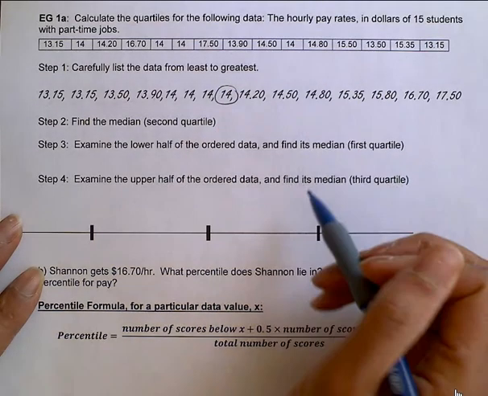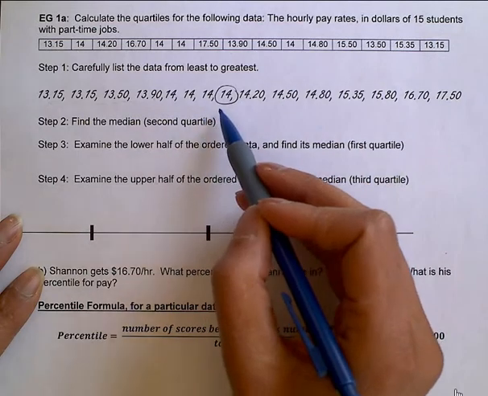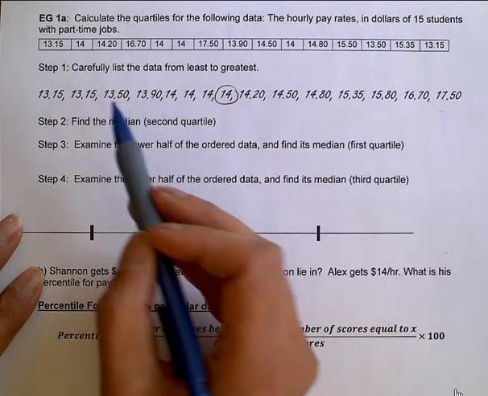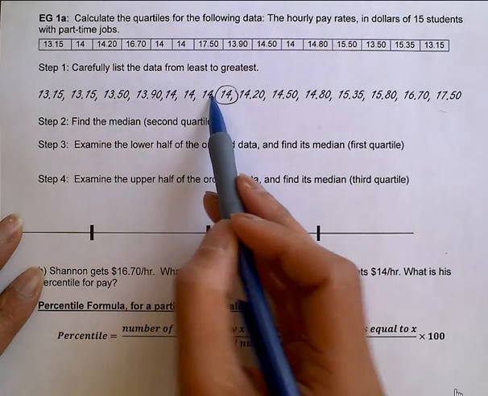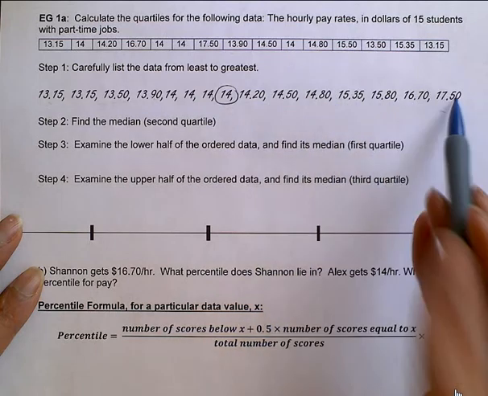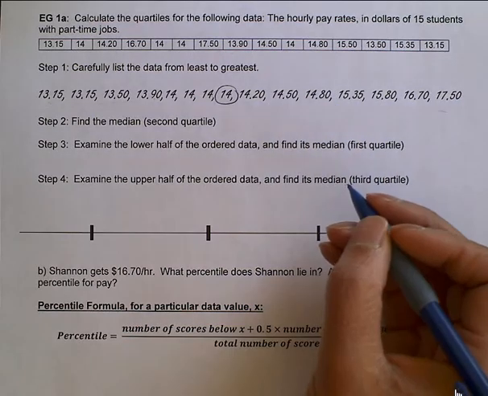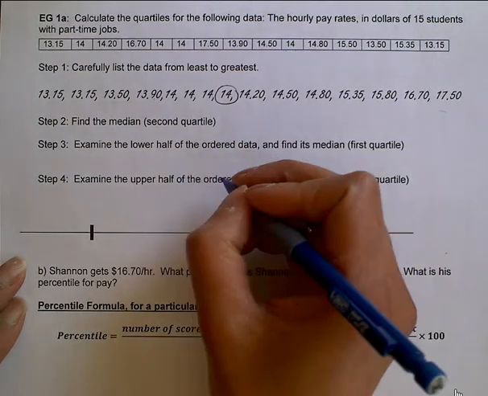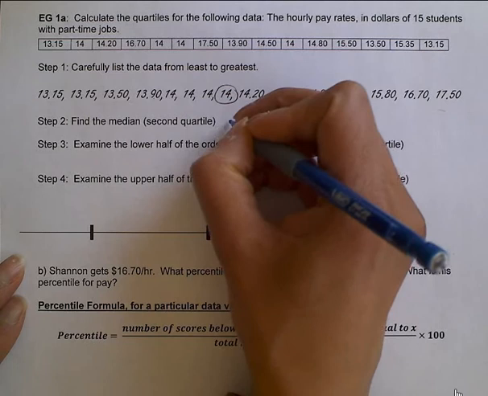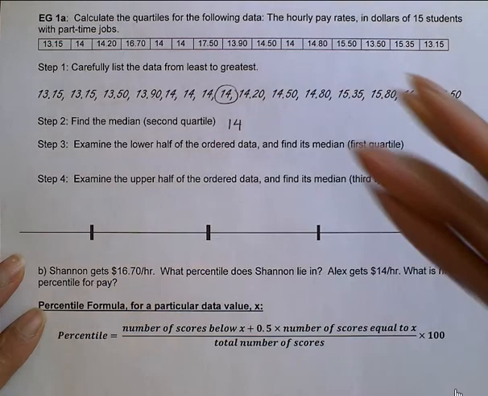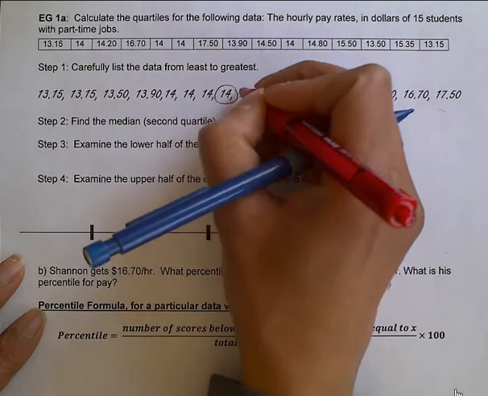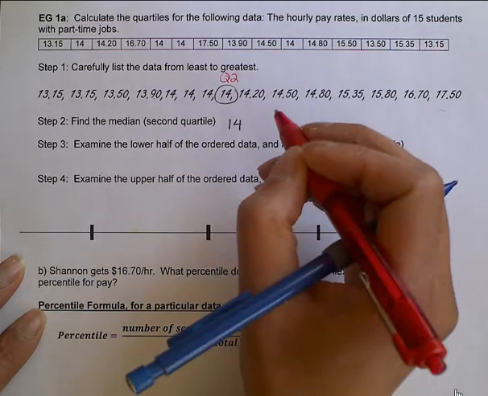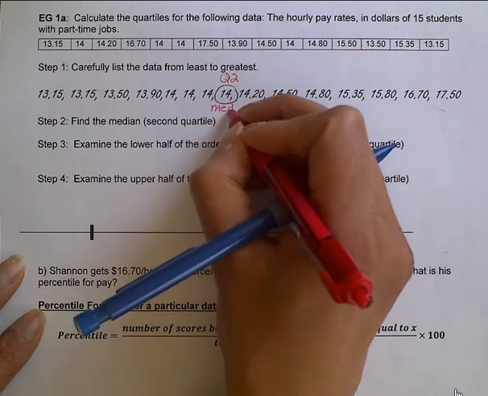Now I'm just going to double check, make sure it really is the middle number. So I should have 7 values on the right side and on the left side. 1, 2, 3, 4, 5, 6, 7, and 1, 2, 3, 4, 5, 6, 7. So that really is our middle number here. So the median, which gives me my second quartile number, is 14. That was our starting point. So here I have quartile 2, or the second quartile, and I started by finding that first median.